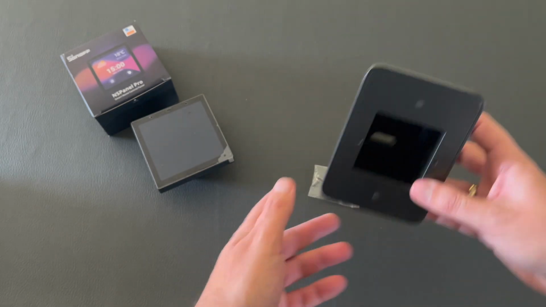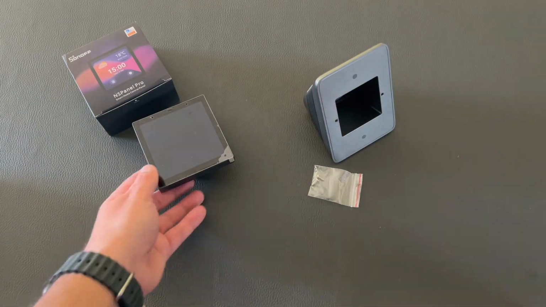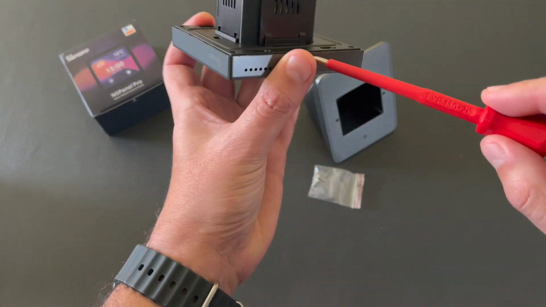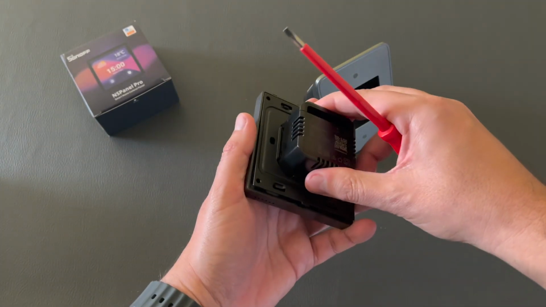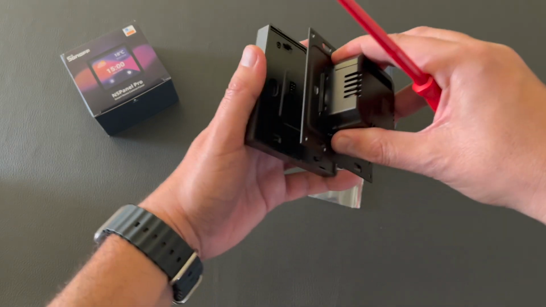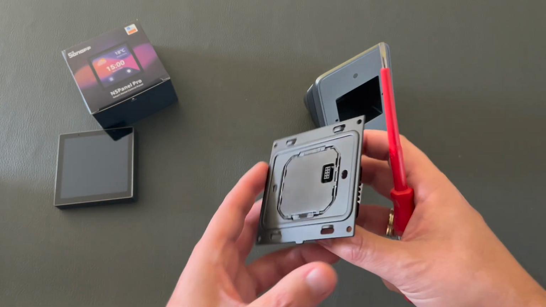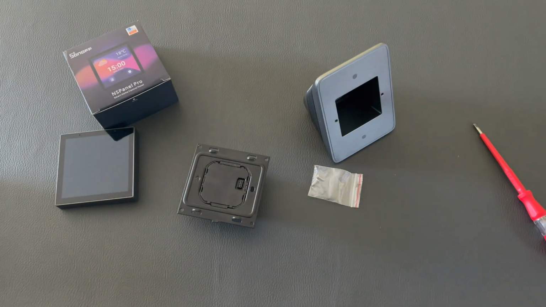So let's mount it. In order to mount it to the stand, we need to remove the screen. It looks similar to NSPanel, but it's not identical.